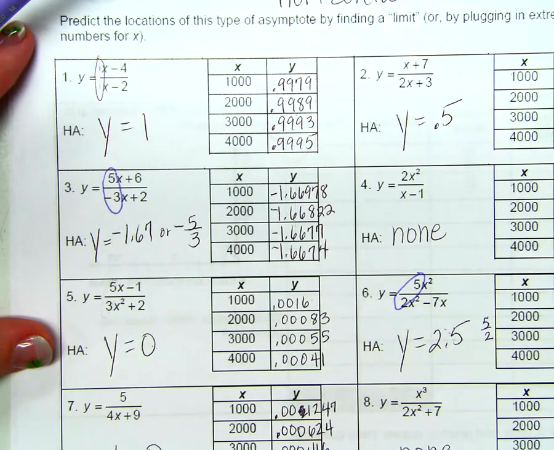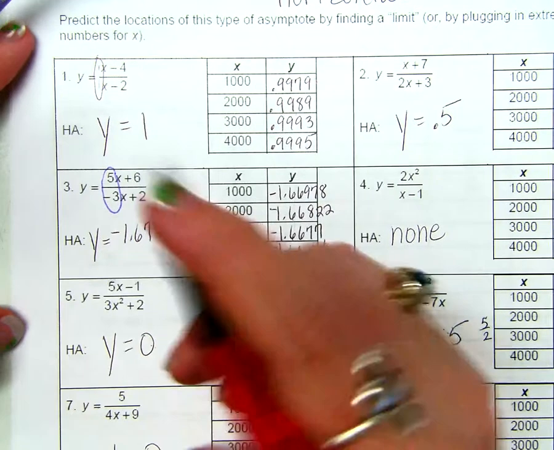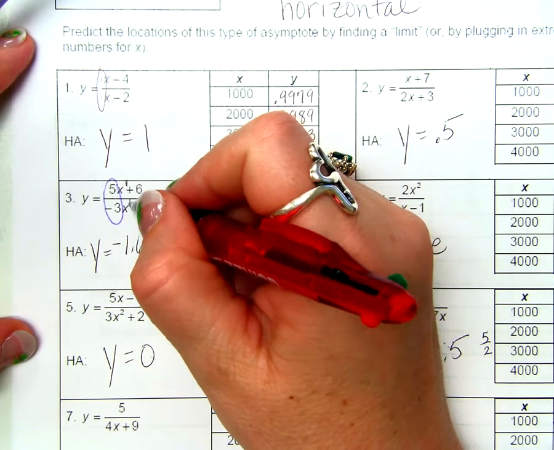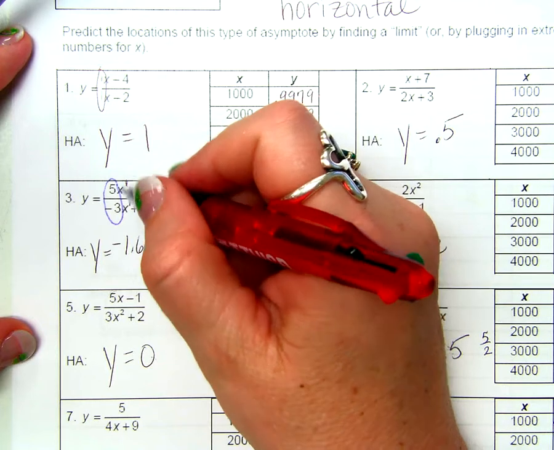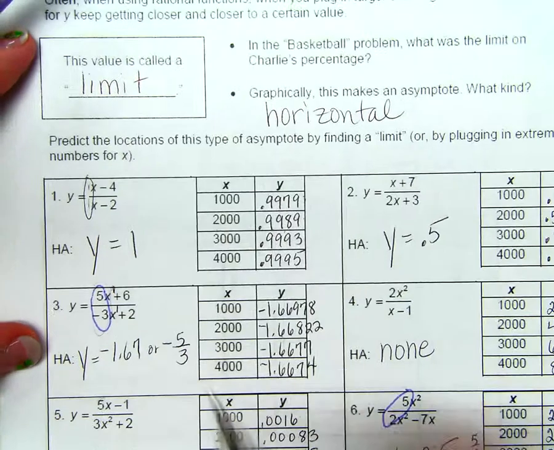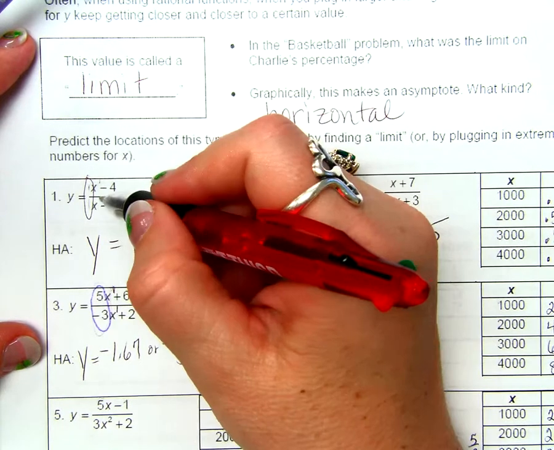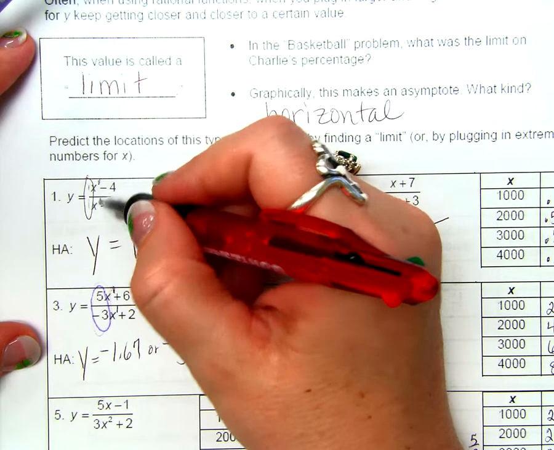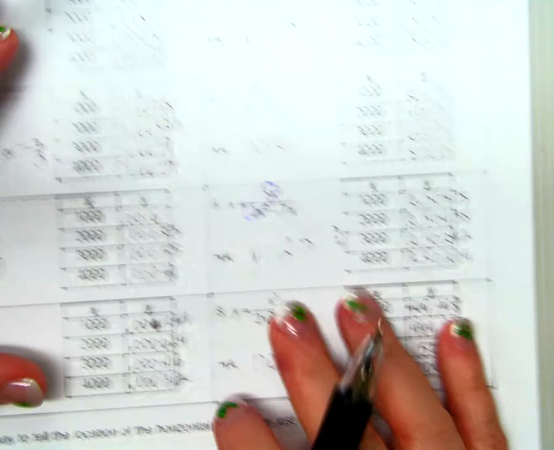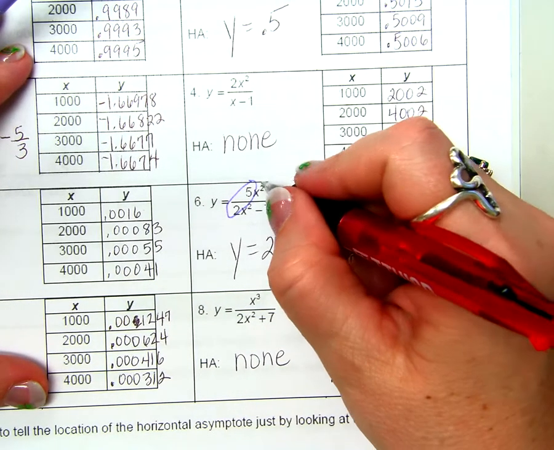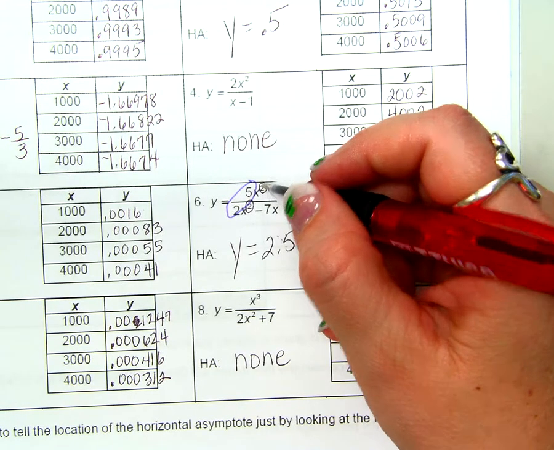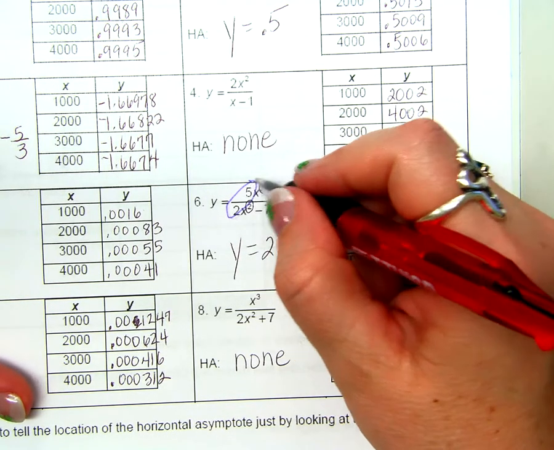Okay? So what's happening is that we have to look at the exponents. See, that exponent is 1, that exponent is 1. They're the same. And when they're the same, we can look up here. This exponent is 1, this exponent is 1. They're the same number of the highest exponent, so we can look up there, we get 1. On number 6, this exponent is 2, this one is 2, but what matters is that they're the same. When they're the same, I can just look at the numbers in front.